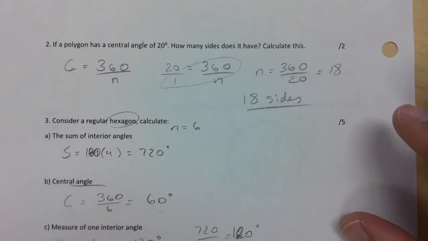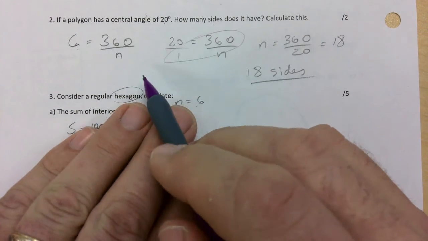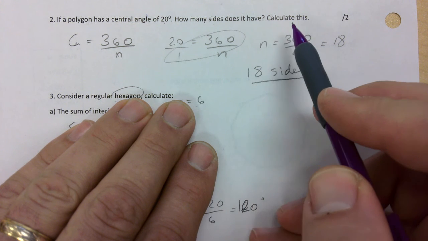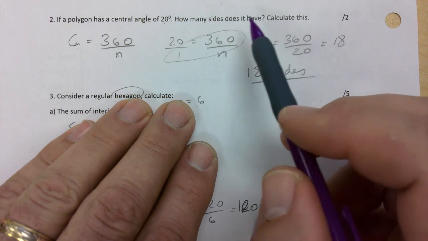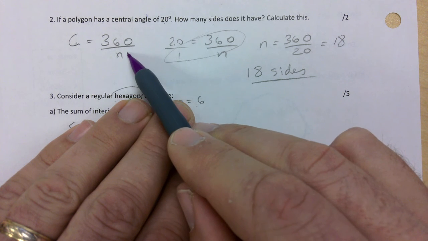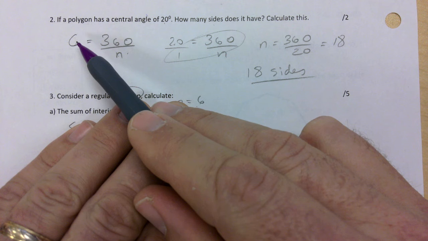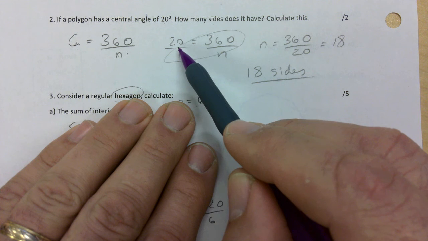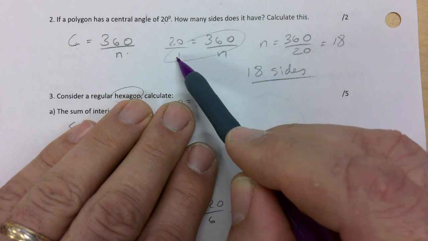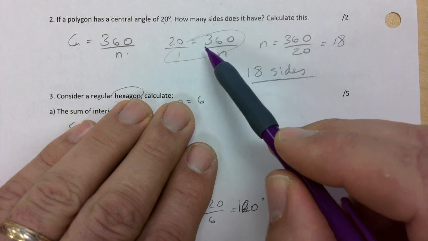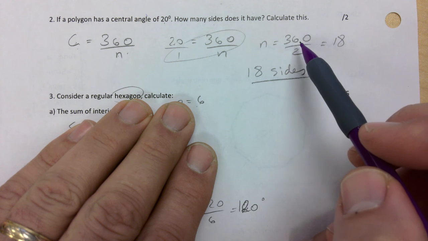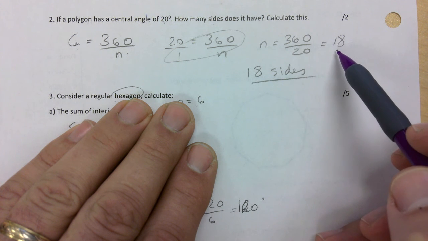And the back side. I'm going to cover the rest for now. If a polygon has a central angle of 20, how many sides does it have? Calculate this. You can't guess it, okay? They're giving you the central angle, so we're going to use the formula. In this case, they give you C, right? So you plug that into C, and you keep the other side the same. You put a 1 down here, and that allows you to know that you have to cross multiply here and divide by 20. So it's 360 times 1 divided by 20, which is 18 sides.